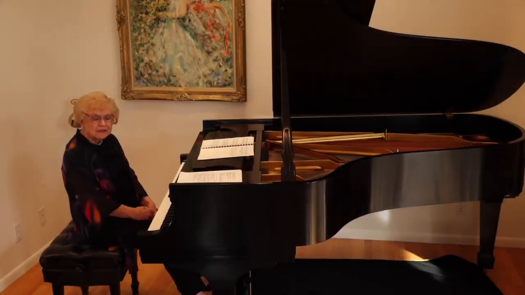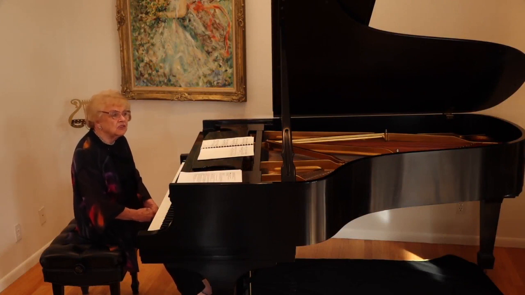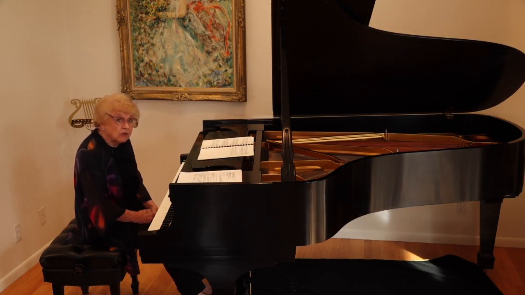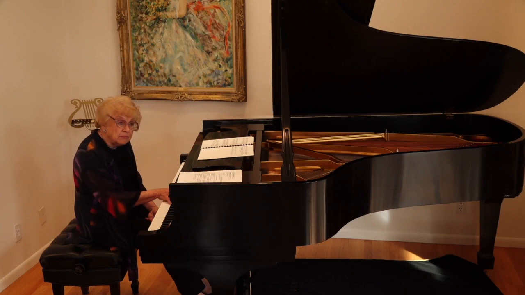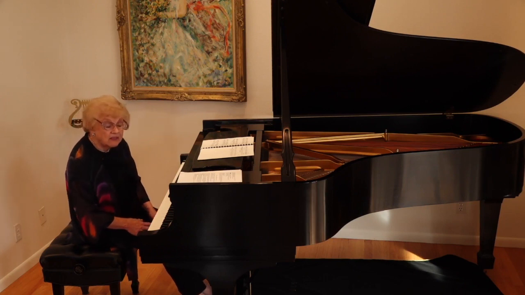The eighth piece is an improvisation on two major seventh chords, A, C sharp, E, G sharp, and B flat, D, F, A. So I call this cherubic messenger.